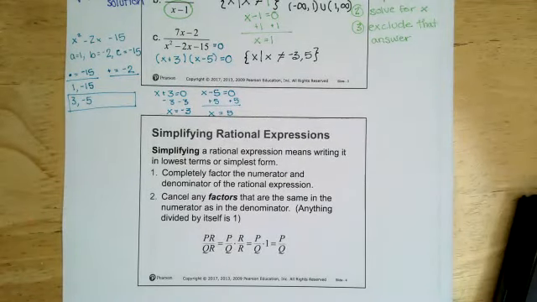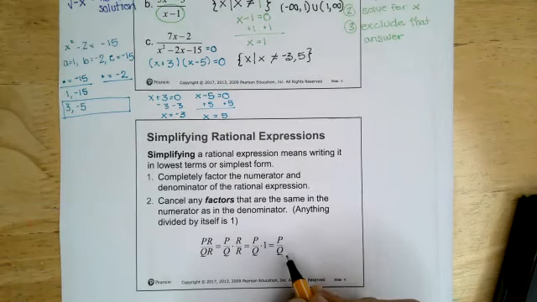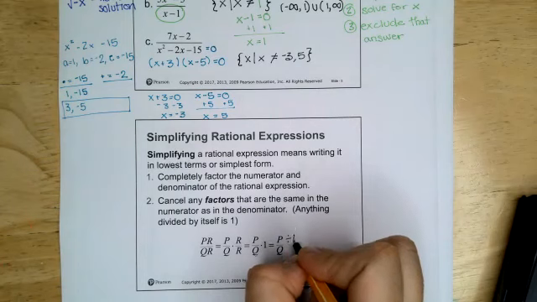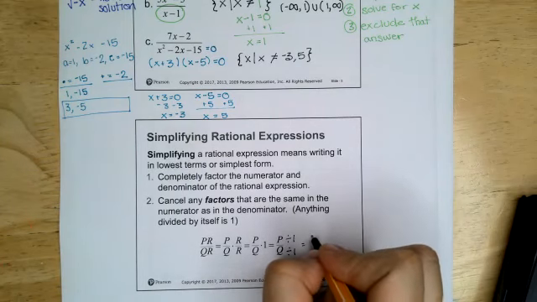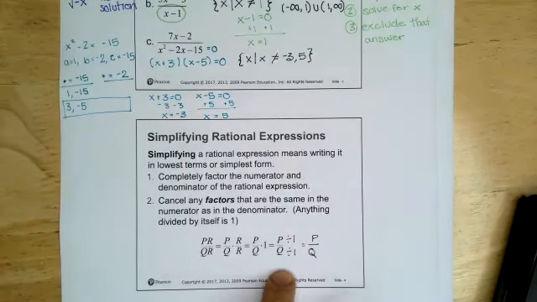All right, on to simplifying. Simplifying a rational expression means writing it in the lowest terms or the simplest form. Good. So when a rational expression is simplified, it means that P and Q do not have any common factors. The only numbers that you can divide both P and Q by are 1. If you can divide them both by the number 2, they're not in simplest form, okay?